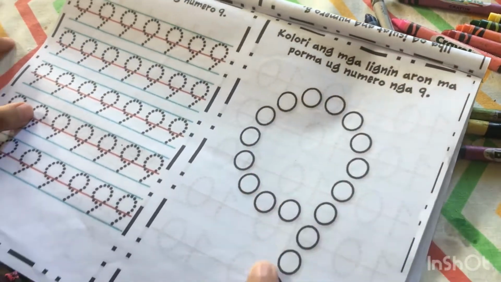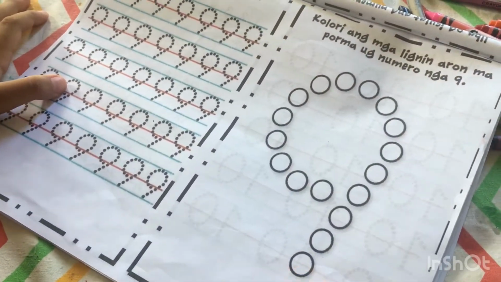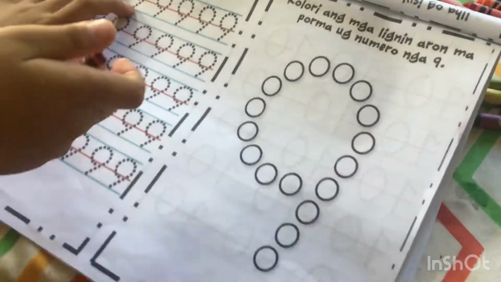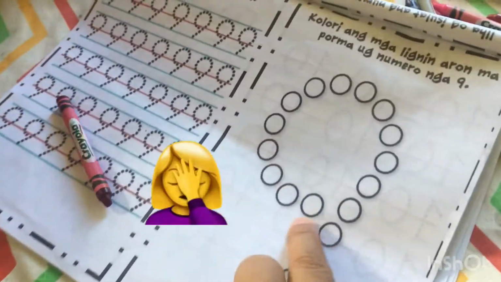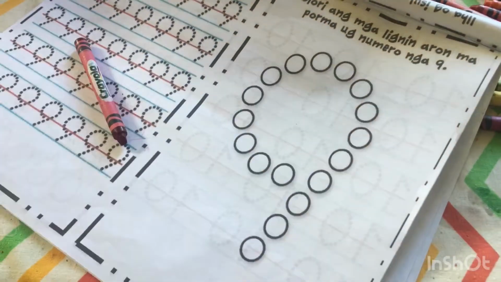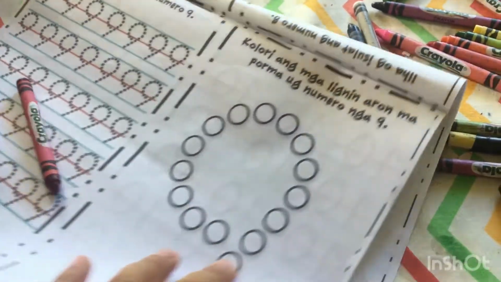What number is this? Number 8. Number 9. Okay, number 9. So we're going to color each circle so that we can form number 9.